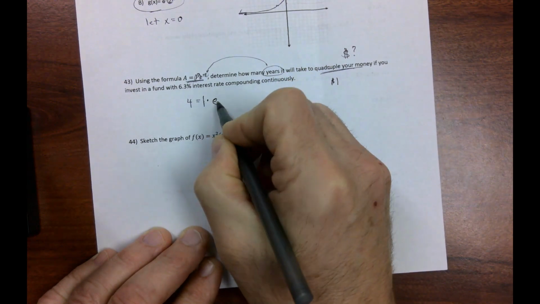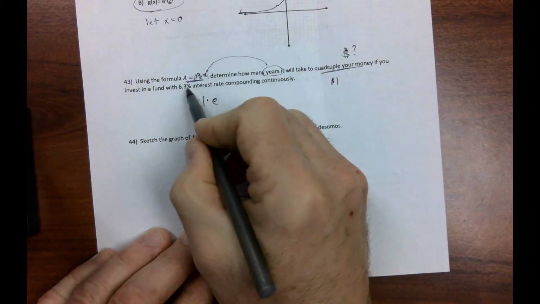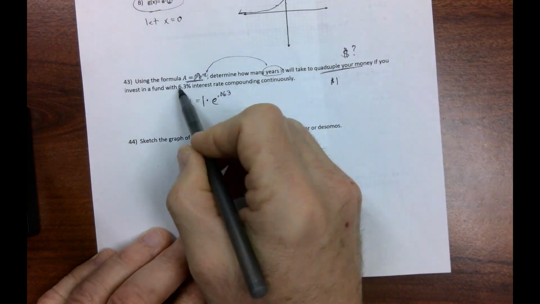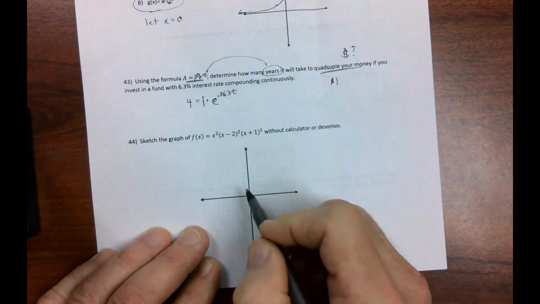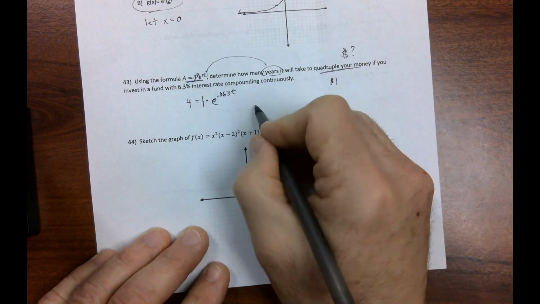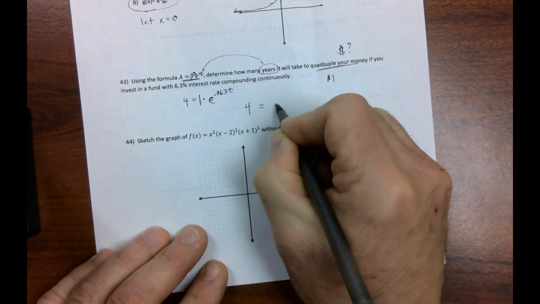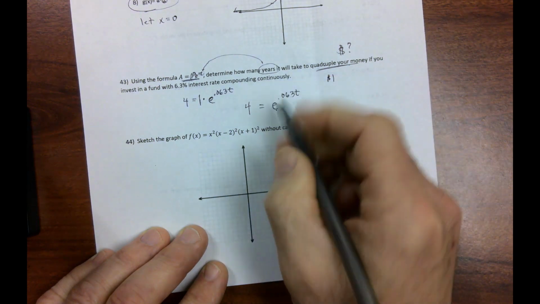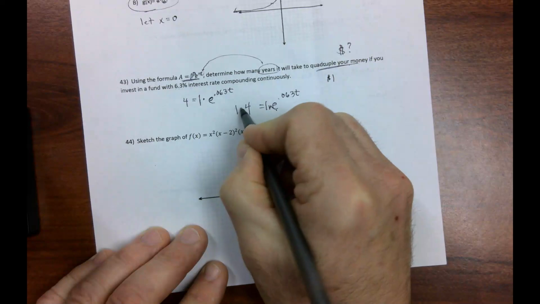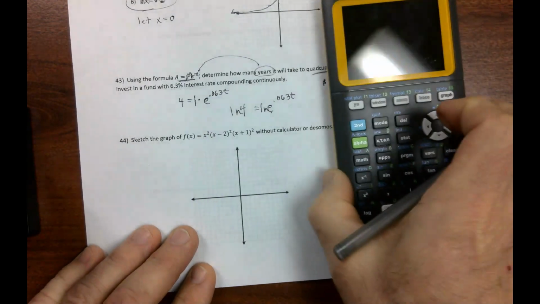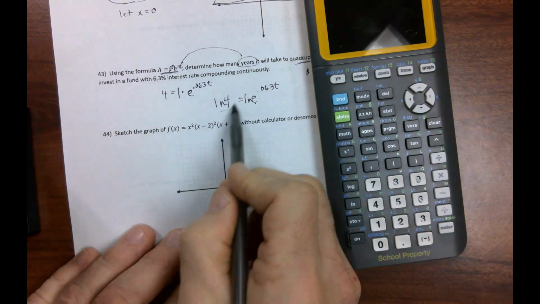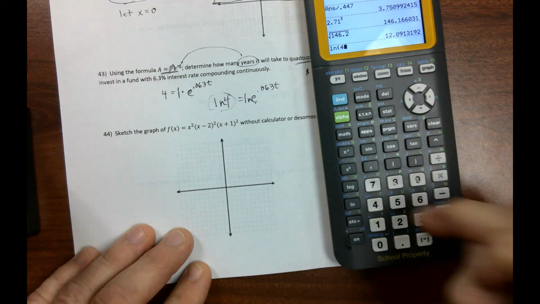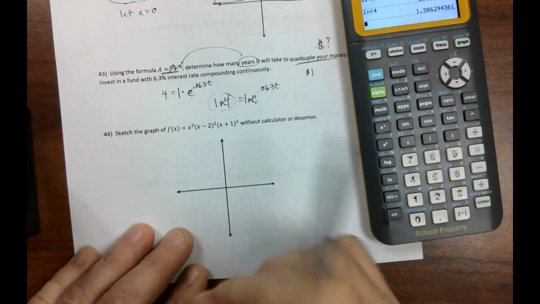E, that's 2.71. My interest rate is 6.3%, so that's 0.063 changed into a decimal times t. Now, this is the same thing as 4 equals e to the 0.063t power. Because my base is an e, I'm going to slap natural logs on both sides. Remember, because natural log of e is 1. So I'm going to figure out what this is. And I'm going to go natural log of 4 is 1.386.